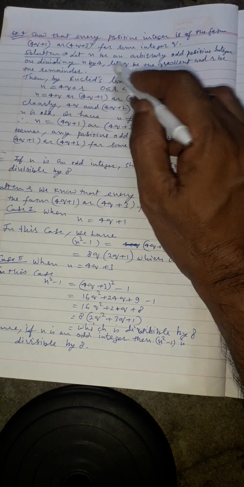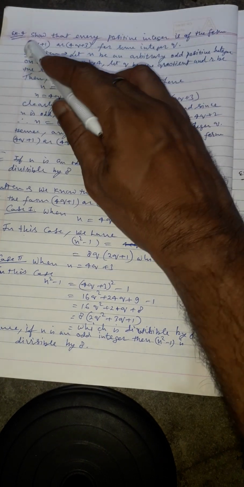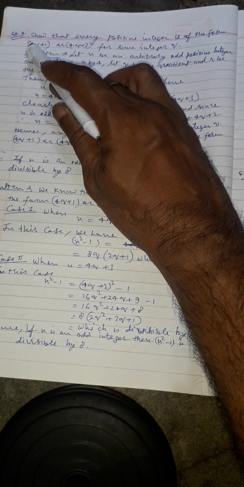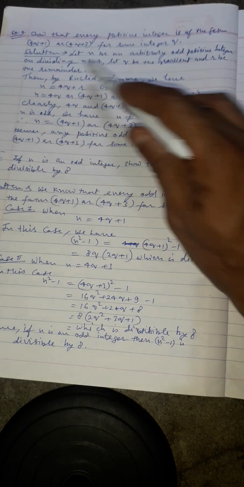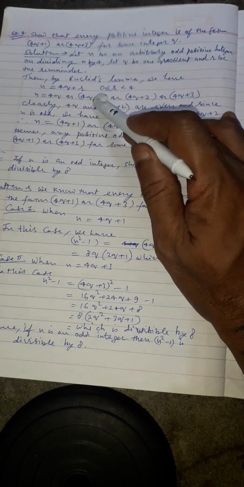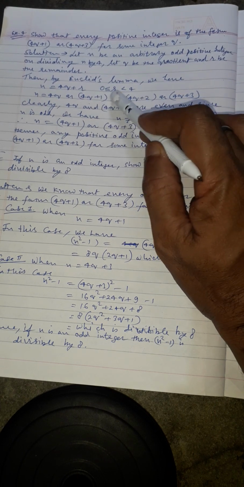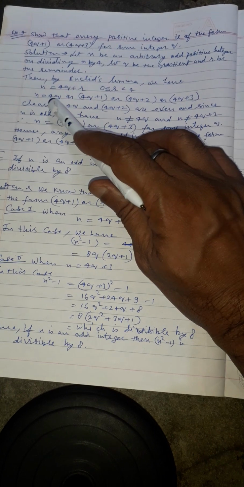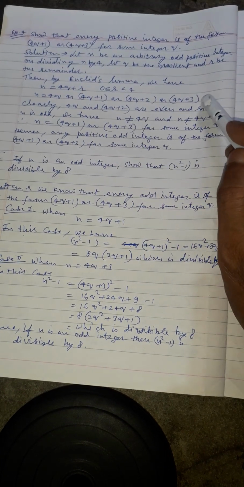When we divide n by 4, let q be the quotient. And r be the remainder. By Euclid's lemma, we have n is equal to 4q plus r, where r is greater than or equal to 0 and less than 4. So n equals 4q, 4q plus 1, 4q plus 2, or 4q plus 3.